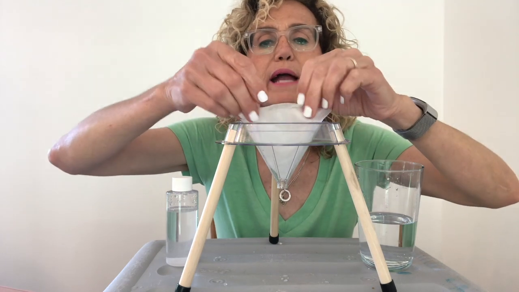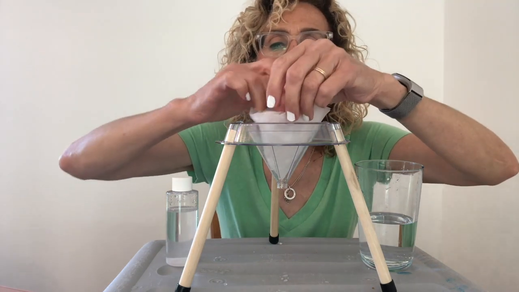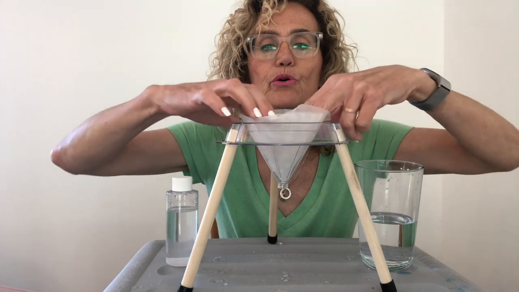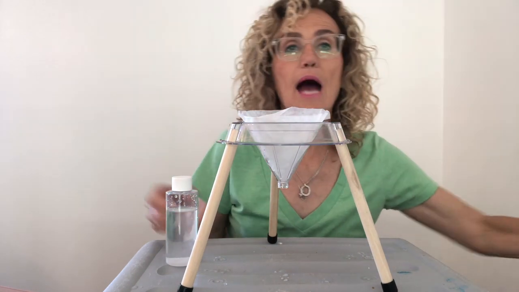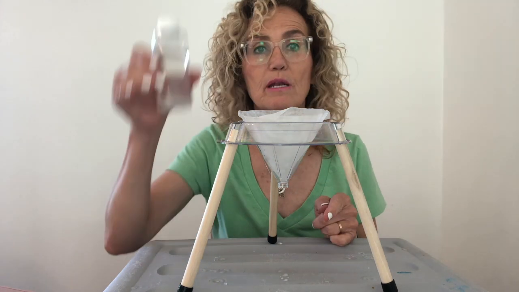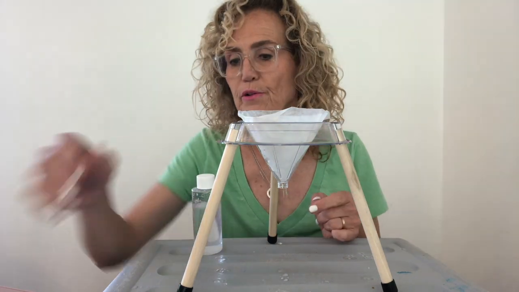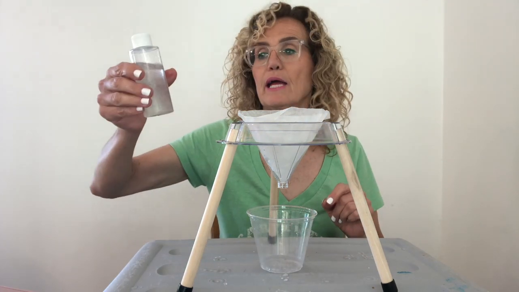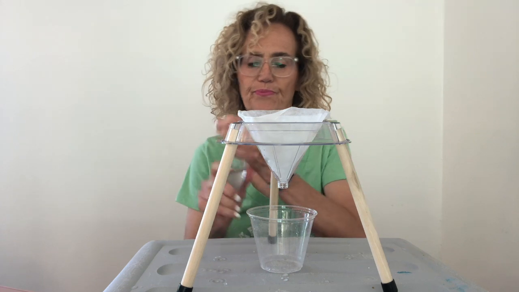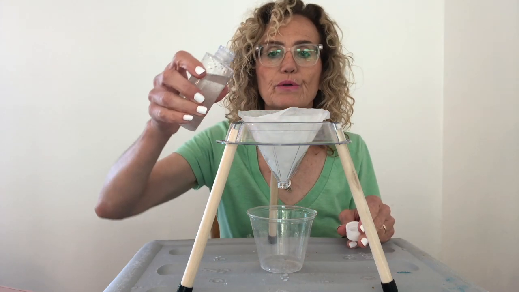I'm going to open it up so that I can have the water go through. Okay, now I'm going to put my solution through the funnel. One last little shake. Here it goes.